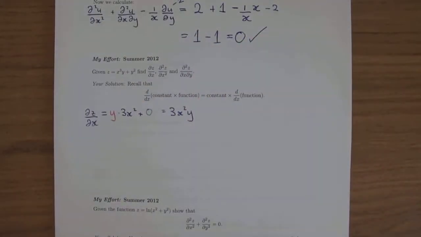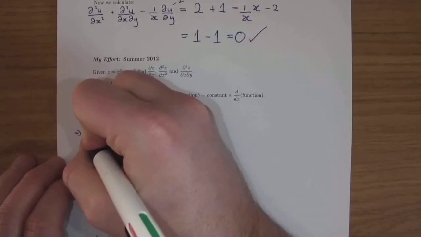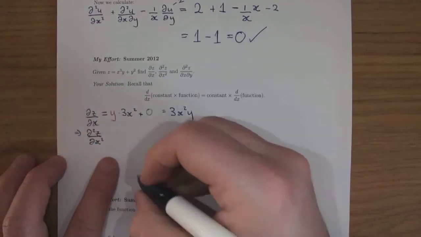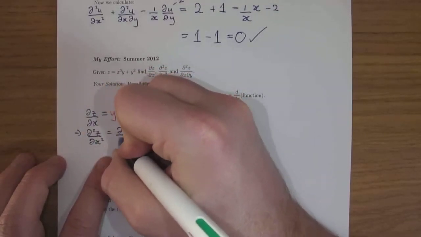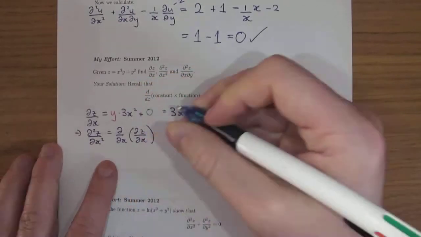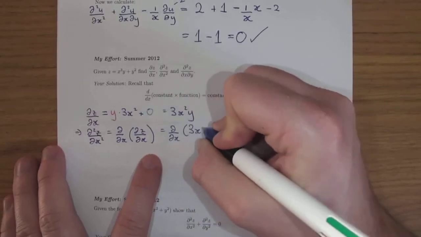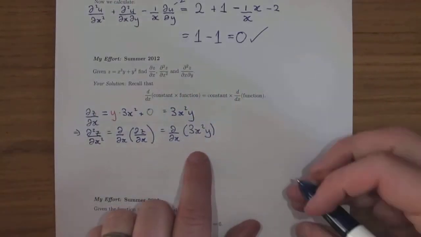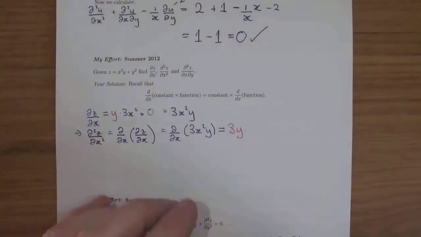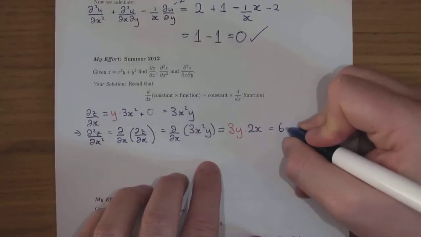The question is also looking for me to find the second derivative with respect to x, so I need to differentiate this again. Now I'll write more than necessary instead of explanation. The second derivative with respect to x means take the first derivative with respect to x and differentiate it with respect to x again. The first derivative is 3x squared y, and to differentiate this with respect to x I will fix the constant 3y, and then the derivative of x squared with respect to x is 2x, and it'd be nice to simplify this to 6xy.